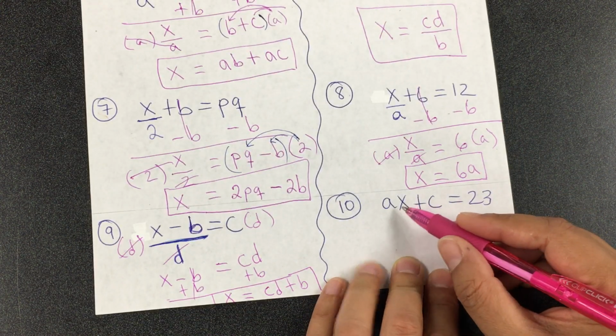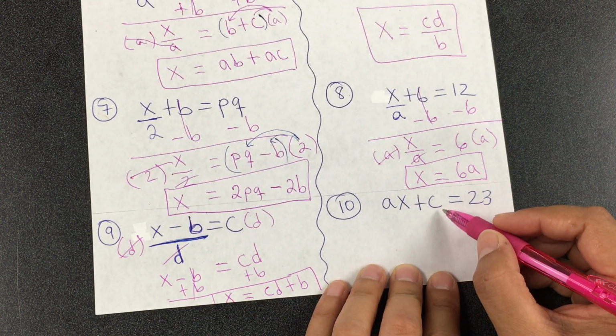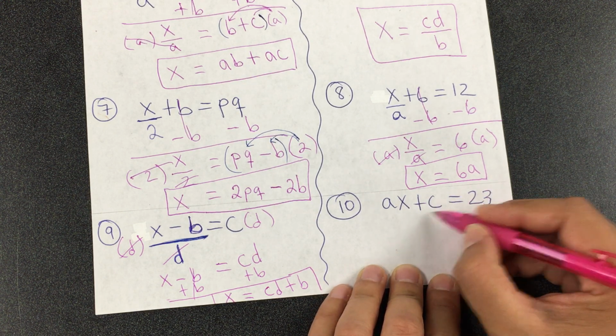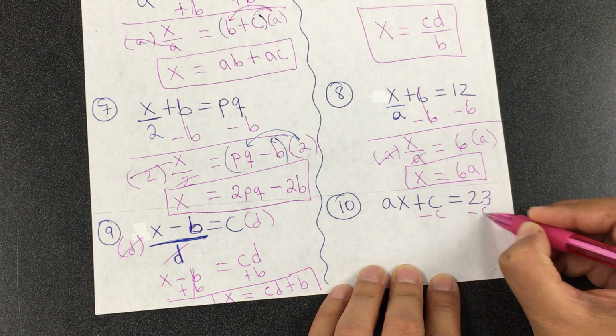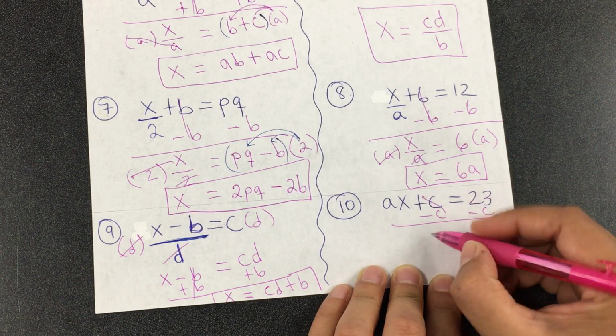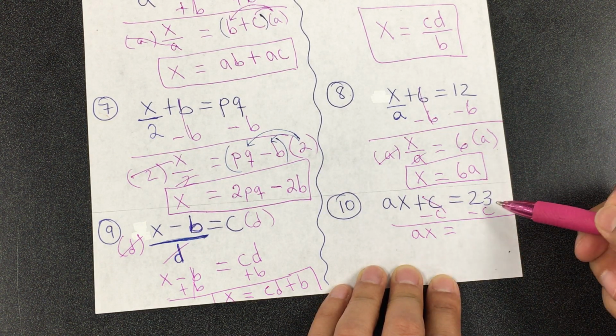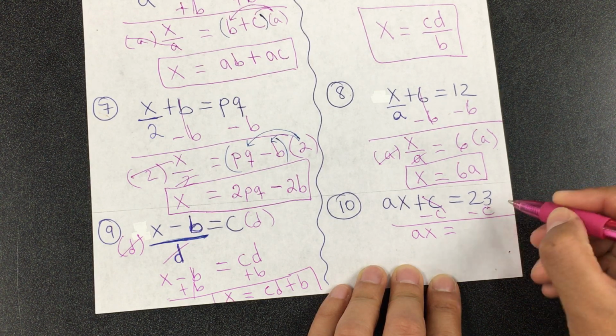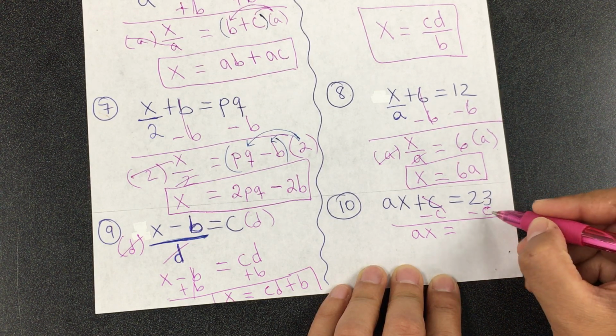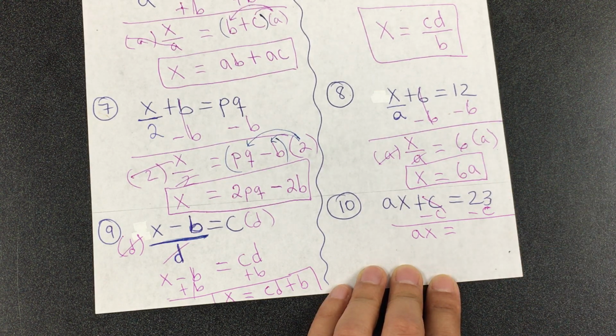So in here we have AX plus C. We need to cancel the plus C by subtracting C from both sides. We're gonna have AX equals, in here, I don't know if you want to put 23 minus C or negative C plus 23. Either way, either one is correct, okay?